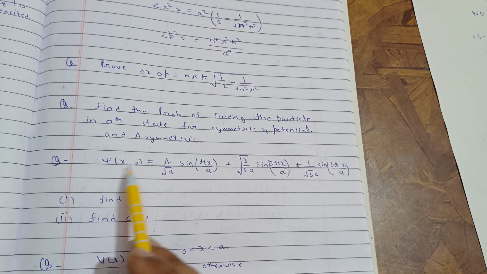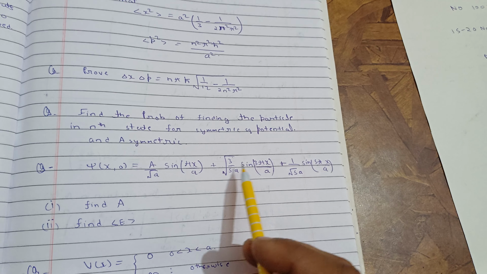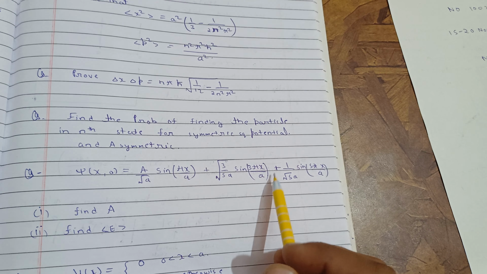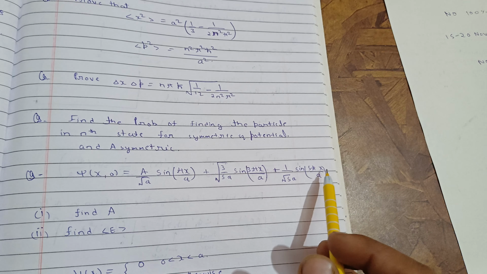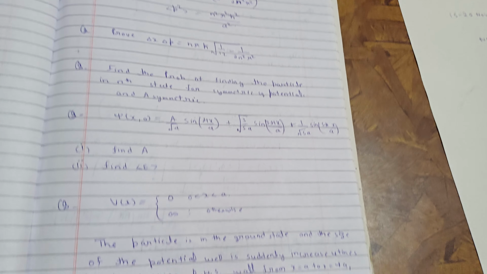Then again, the time independent wave function psi(x, 0) equals A by root a sin(pi x by a), plus root 3 by 5a sin(3 pi x by a), plus 1 upon root 5a sin(5 pi x by a). So you need to find the value of A and find the expected value of energy.